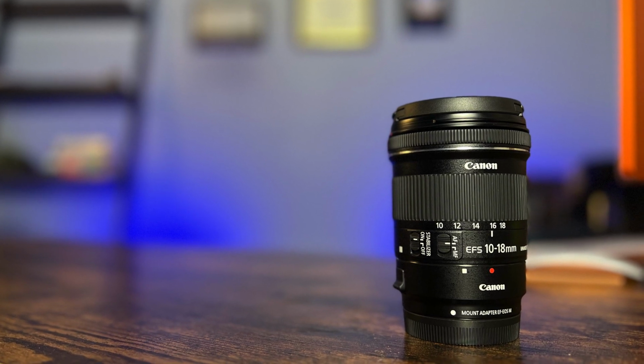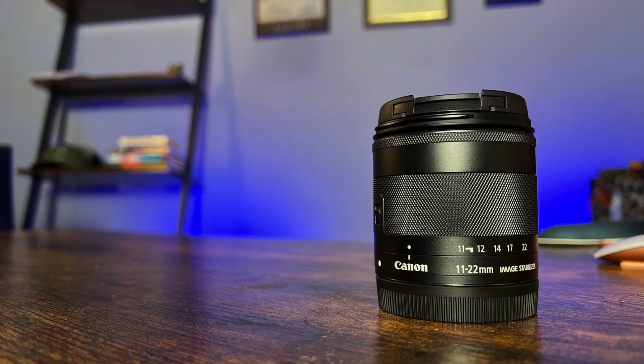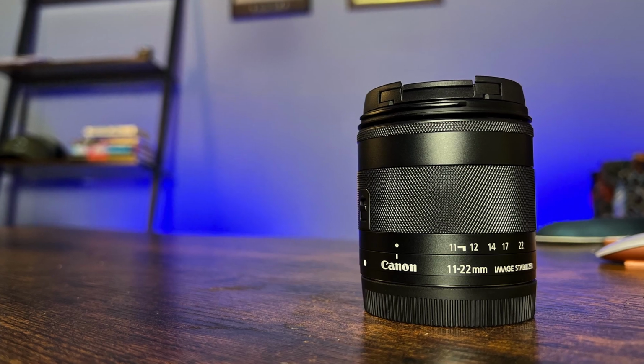In today's video, guys, we are going to be going over the differences between the Canon EF-S 10 to 18mm lens versus the Canon 11 to 22mm lens. I'm also going to be dividing this content up into chapters, so if you're looking for something specific or you want to see the overall review of both the lenses, you'll be able to either look at something specific or you can watch the whole video.